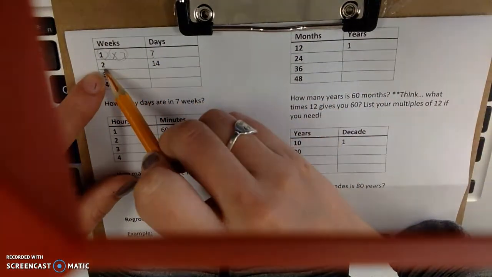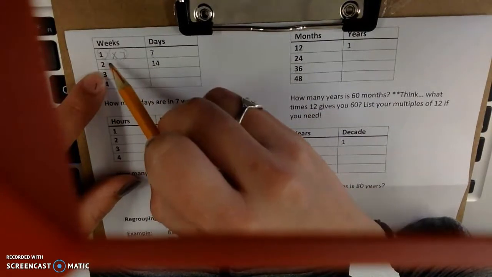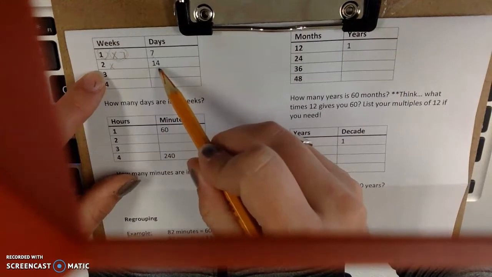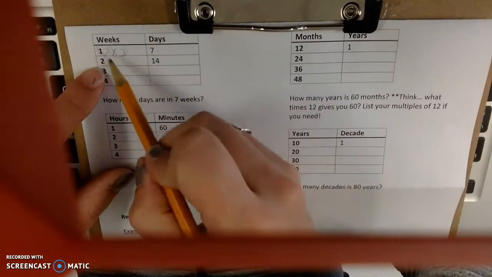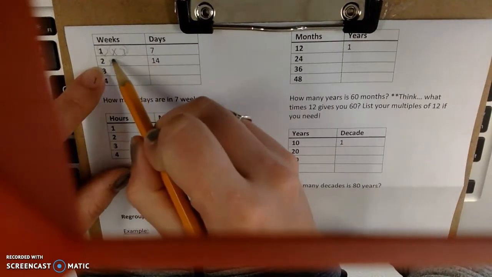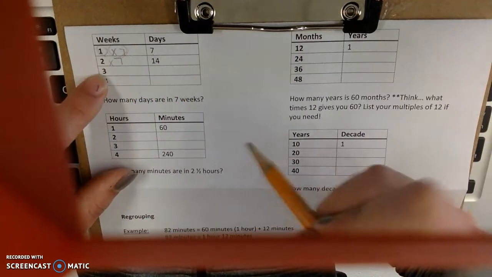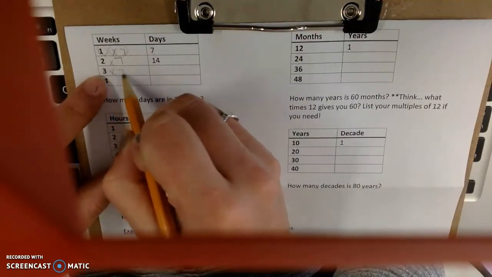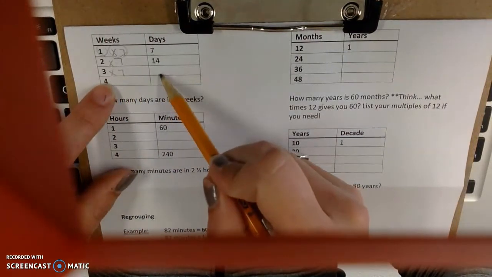So what are we going to multiply 2 by to get to 14? Well, 2 times what gives you 14? You want to follow your rule. If your rule was times 7, does times 7 work? Yeah. So then how many days are in 3 weeks? What is 3 times 7?